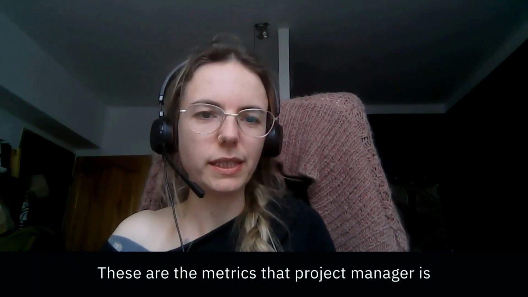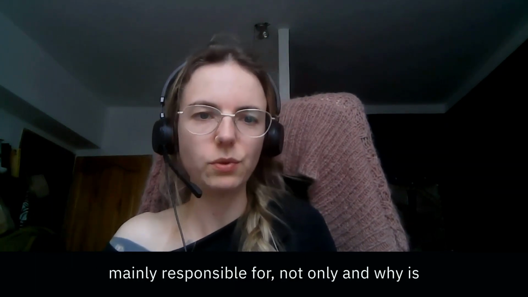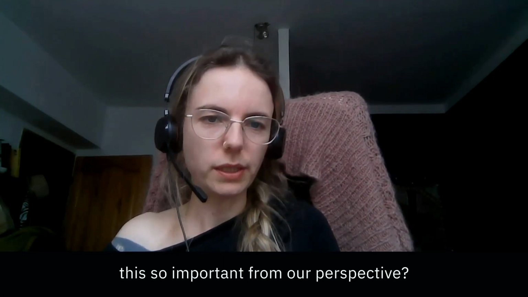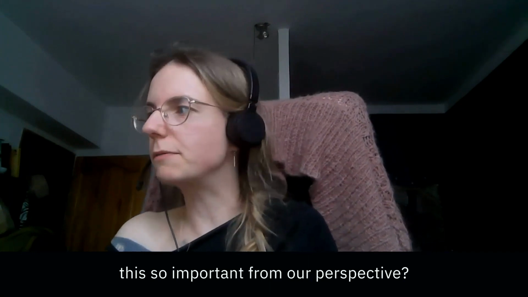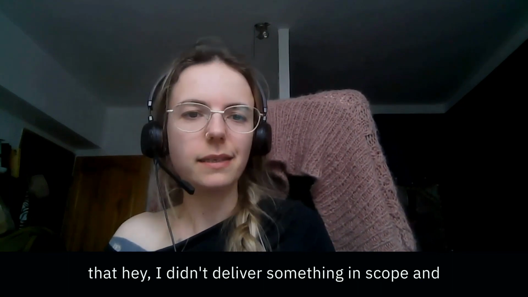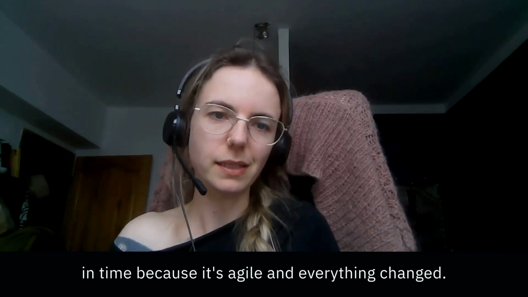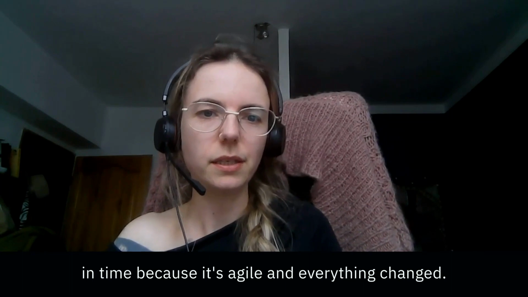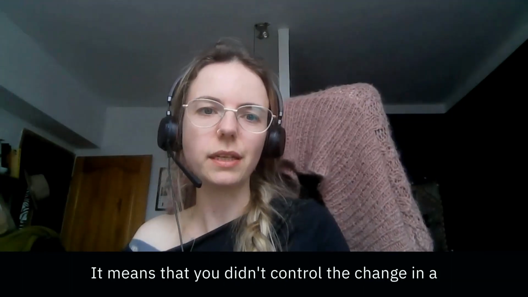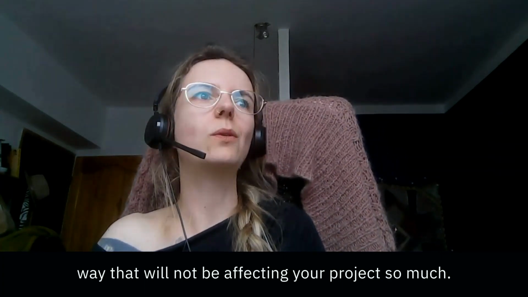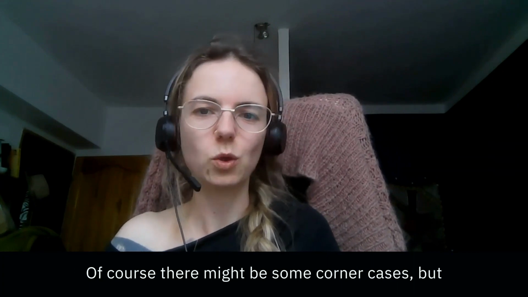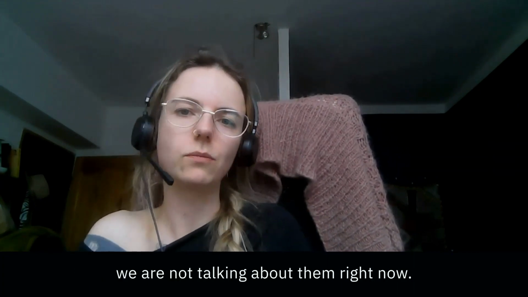These are the metrics that the project manager is mainly responsible for, not only. And why is this so important from our perspective? Because in today's world, it's super easy to say that, hey, I didn't deliver something in scope and in time because it's agile and everything changed. But actually, it's not true. It means that you didn't control the change in a way that will not be affecting your project so much. Of course, there might be some corner cases, but we are not talking about them right now.